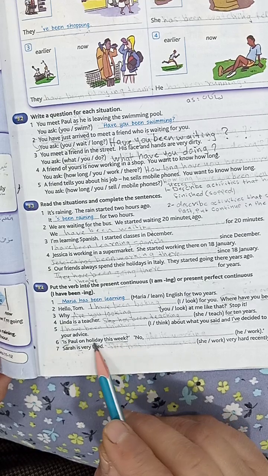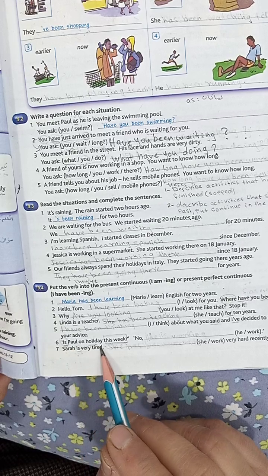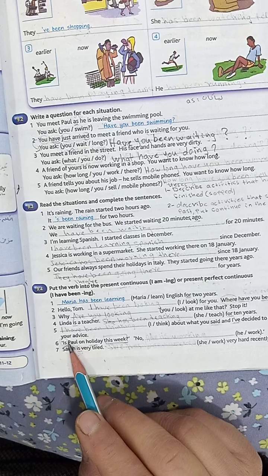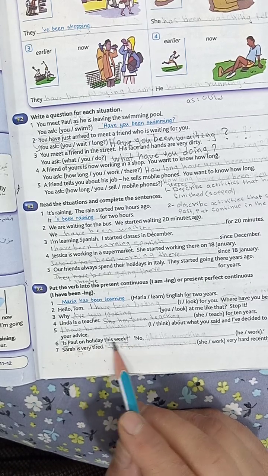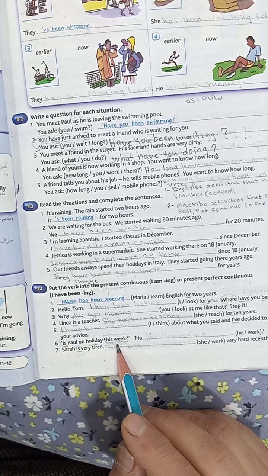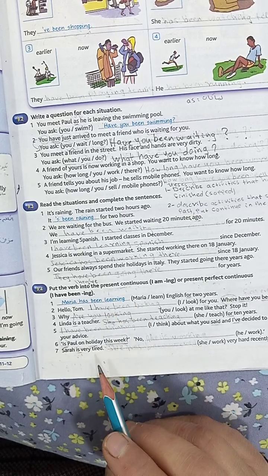So we are talking about an action that is happening not in the past but in the present, this week, in the present, not in the past. So we should use present continuous.